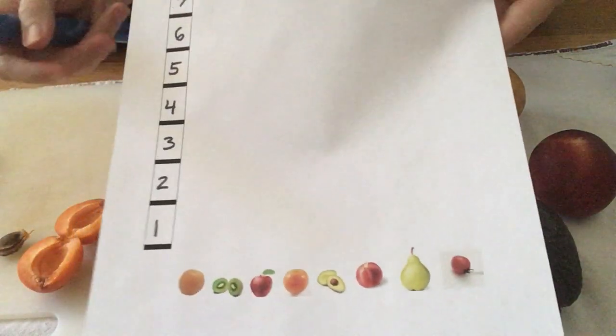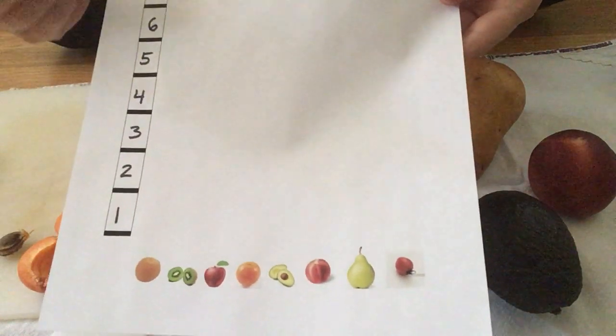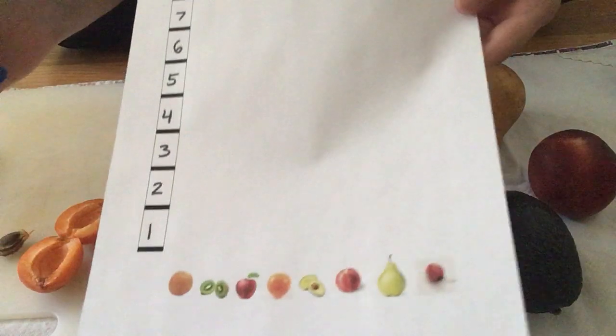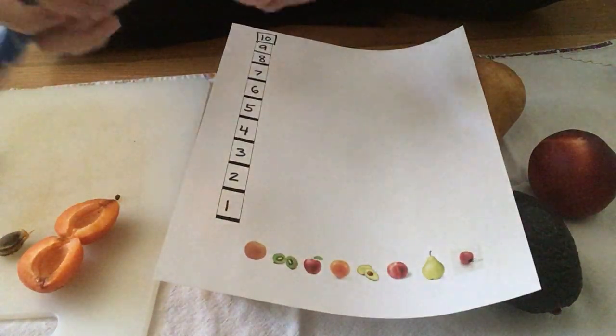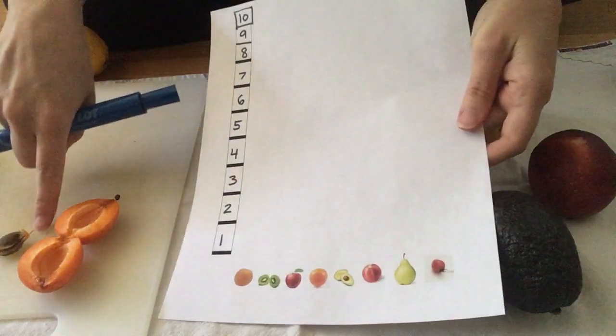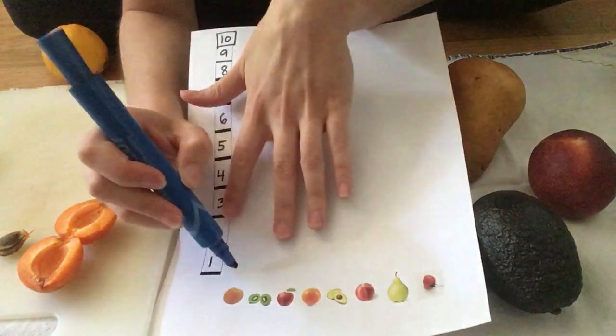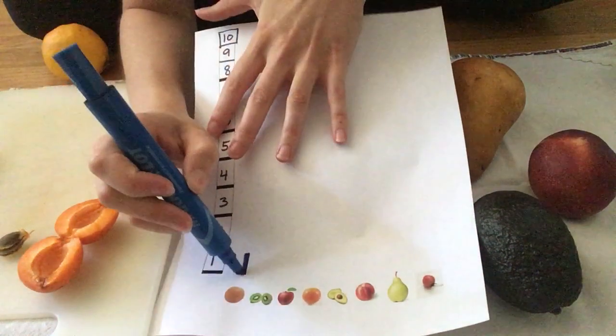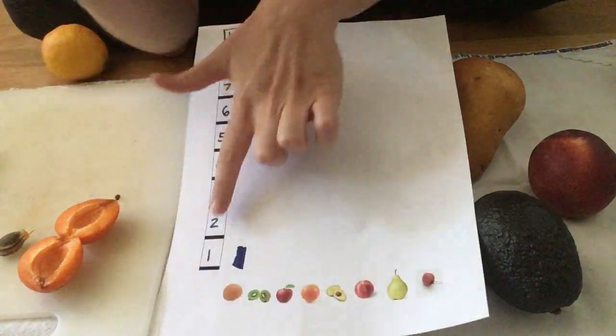I have something called a graph. And on this, we're going to mark how many seeds we find in each fruit. Here's my picture of my apricot. I'm going to draw a line at 1 because we found just one seed in the apricot. Just one.